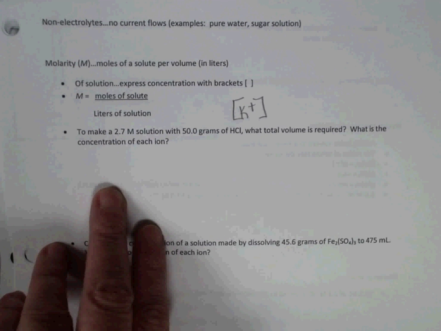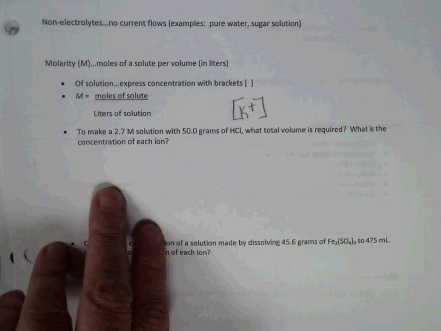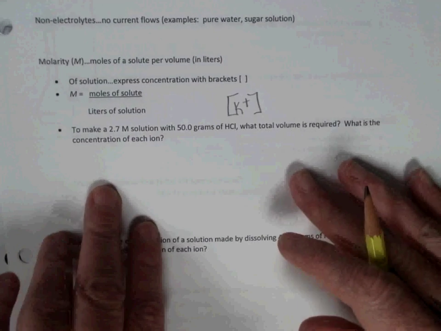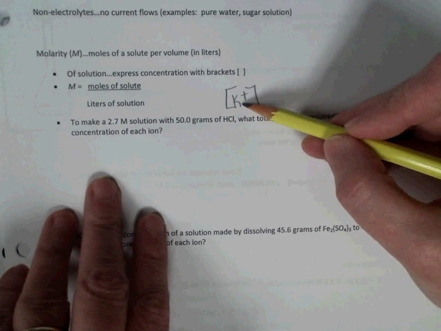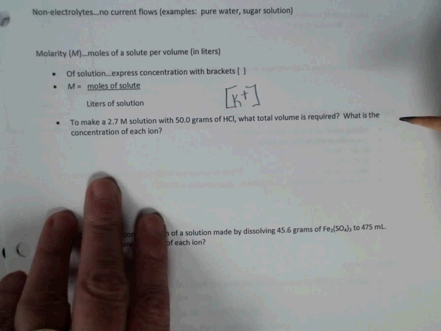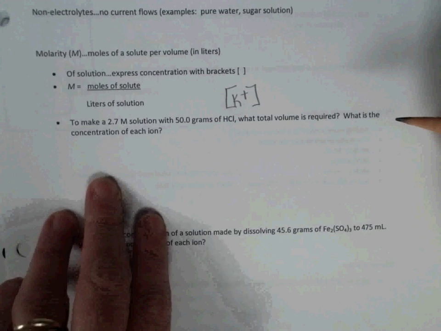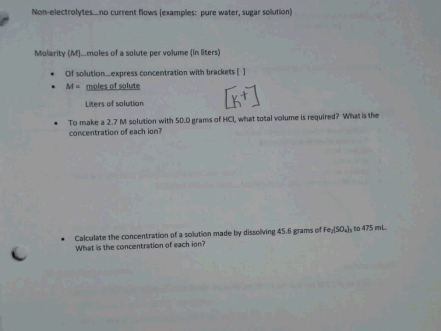You're going to see those a lot in here. This particular one means the concentration of potassium ions. It means per liter of solution, how many potassium ions are in there, right? The concentration of it.